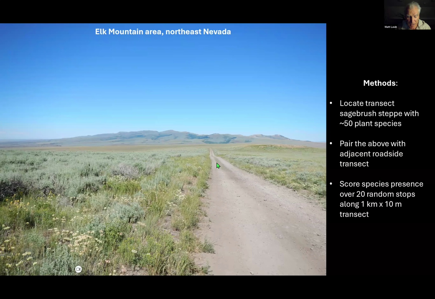Because of the potential high diversity of plants along both the road and out in the adjacent sagebrush steppe, this design is biased in favor of not finding a difference between sagebrush steppe and adjacent roadside plant diversity. So that's a purposeful design.